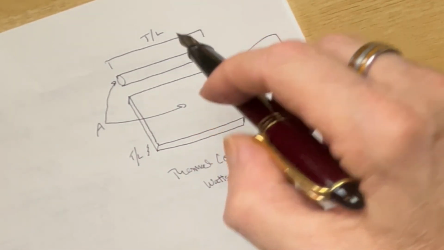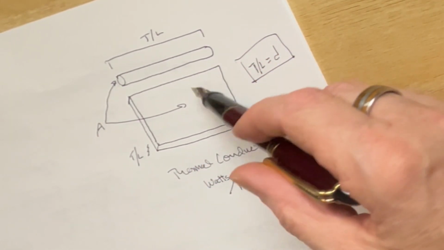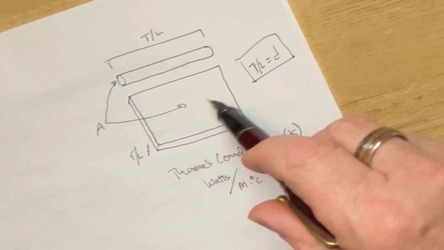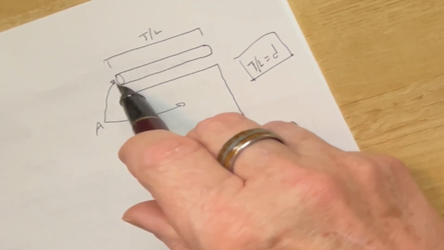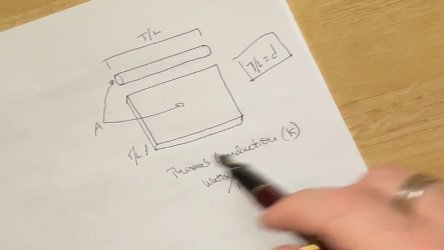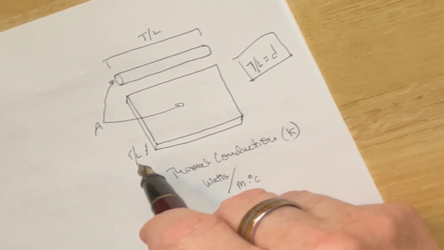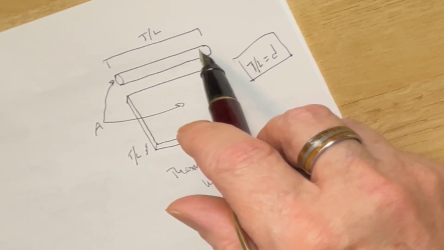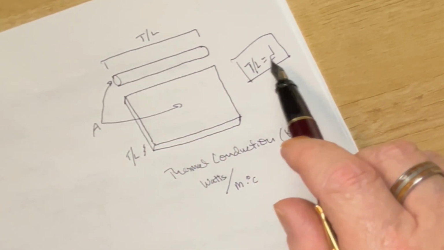So now that we know that, we need to know the area that this heat is being applied. So for a window, this would be the area right here. For a rod, it would be the end of the rod. Then we have the thickness or the length. That's the thickness of the window or the length of the rod. They're both combined into what's called distance.